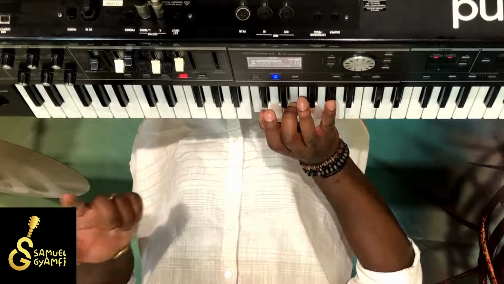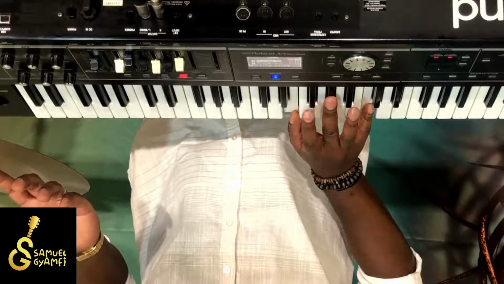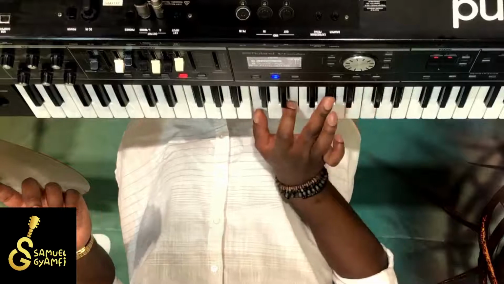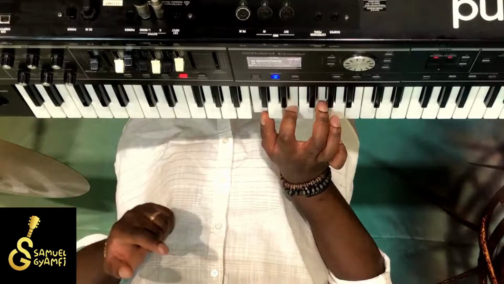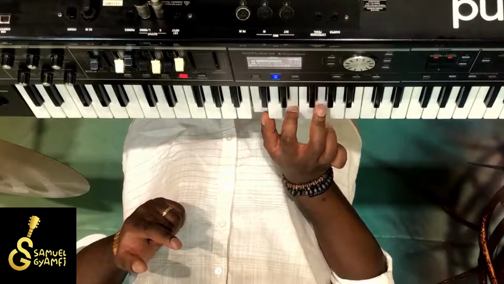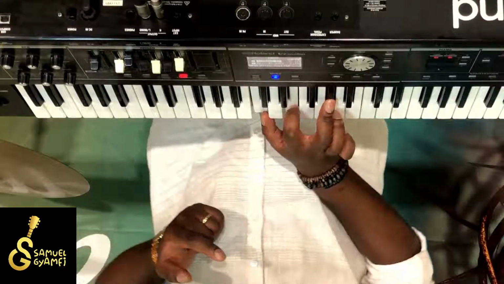This augmented chord can also be played in the form of an inversion, but I can resolve it back. So once again, watch my fingers. This is C major chord, the fifth note augmented. So you have a C augmented.